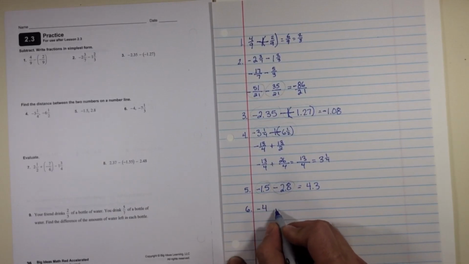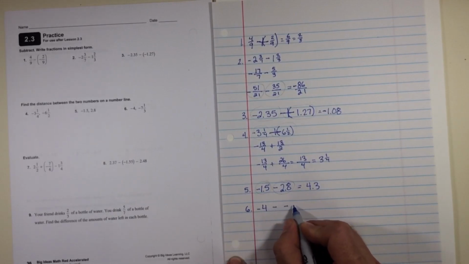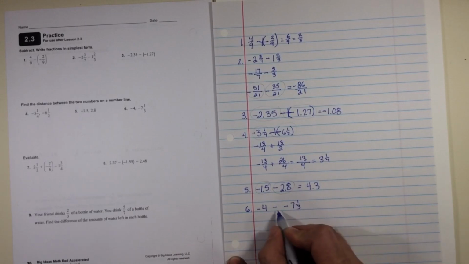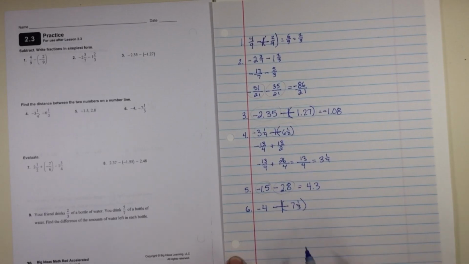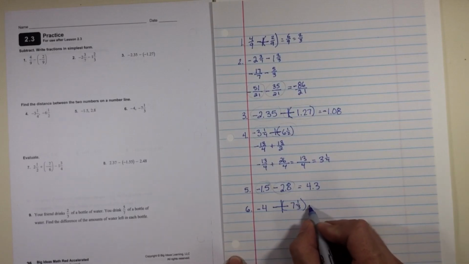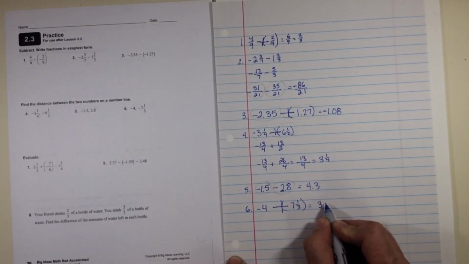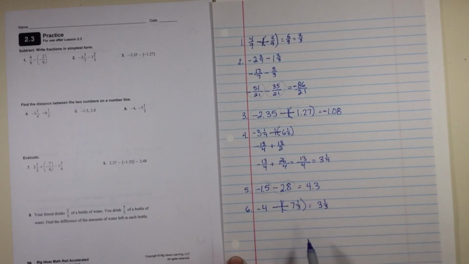Negative 4 minus a negative 7 1/3. Turn those two negatives into a big plus. Different sign, so I'm subtracting. I know 7 1/3 minus 4 would be 3 1/3. And it would stay positive because it's a distance. Number 7.